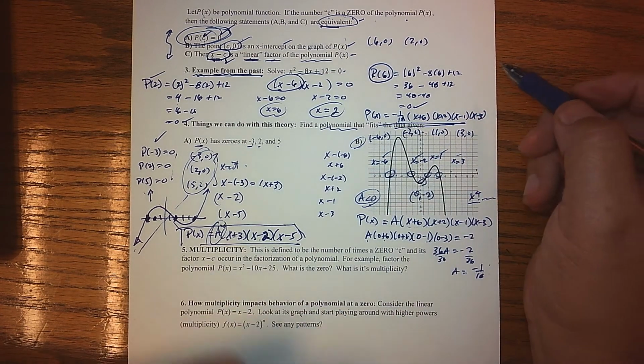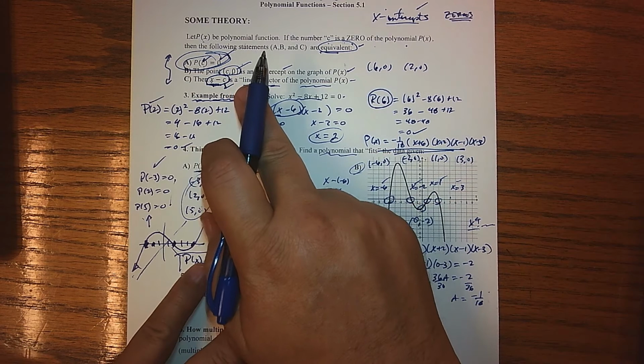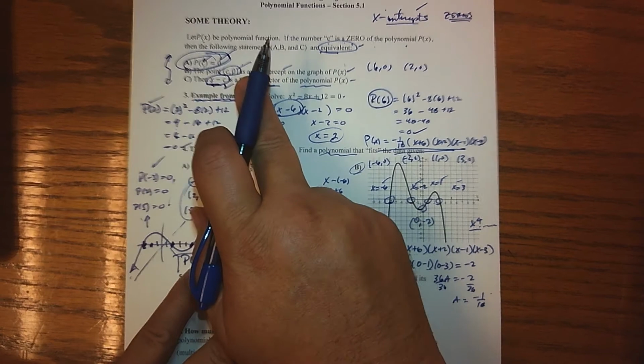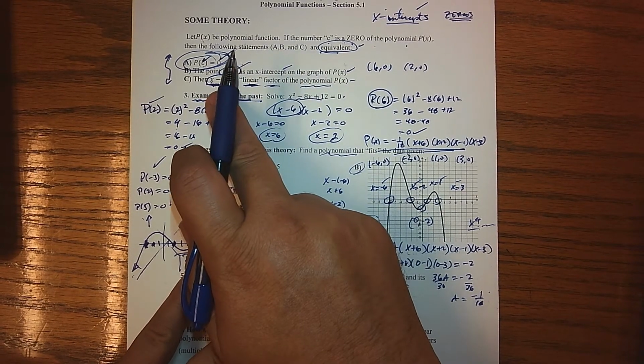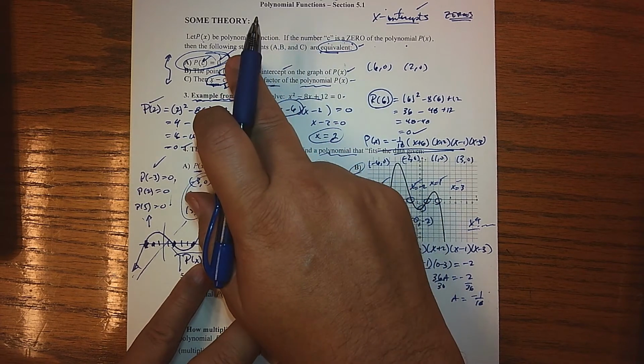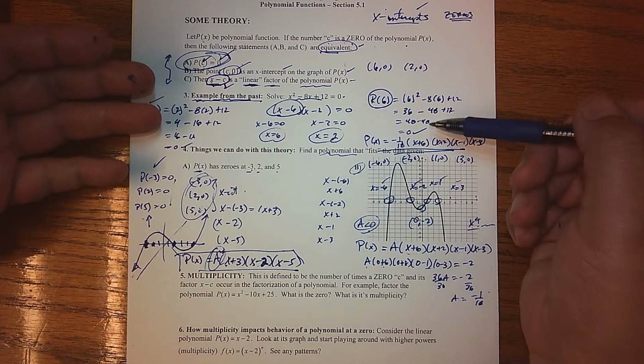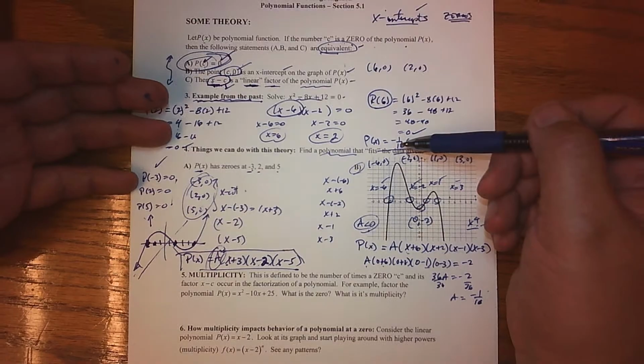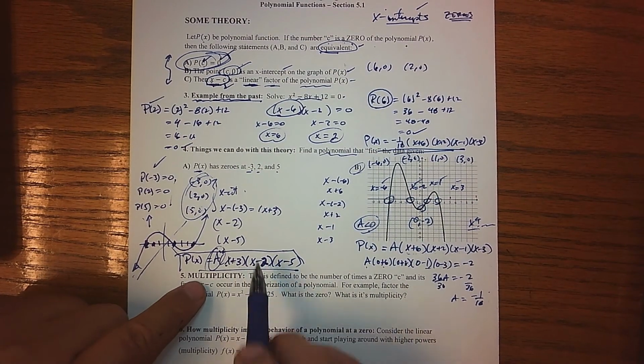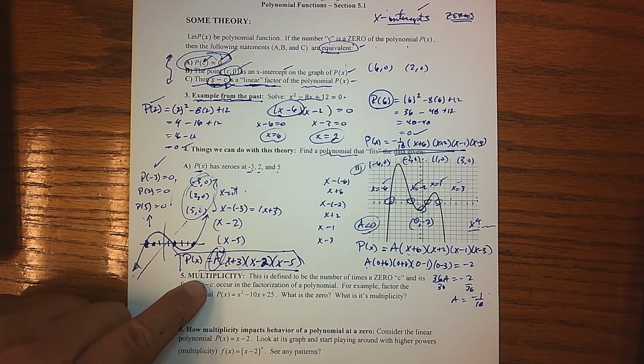So we are starting to do some curve fitting based off of the theory. So if I have a 0 or I have an intercept, I have a factor. If I have a factor, I've got an x-intercept, I've got a 0. So which one we need just depends. And here we were asking for us to build a polynomial, so I eventually needed the factors. I needed this piece to help me build the function.